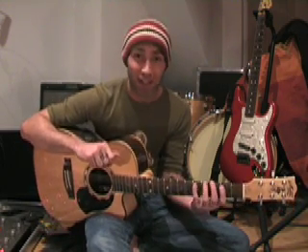To start off with, just get down position 1 of the G major scale at the 3rd fret and have a go at playing it over the top of Wonderful Tonight or Wish You Were Here. Have a bit of fun with that.